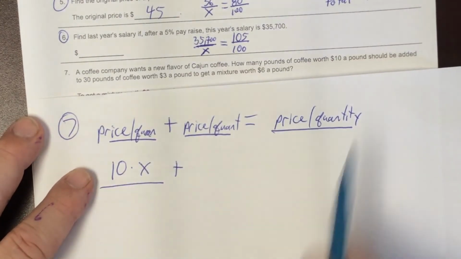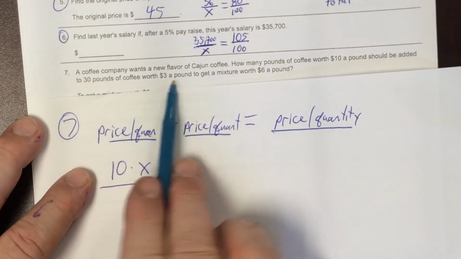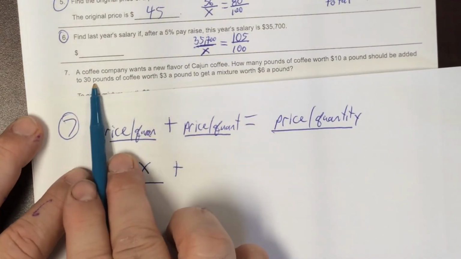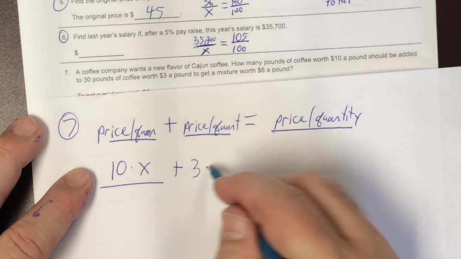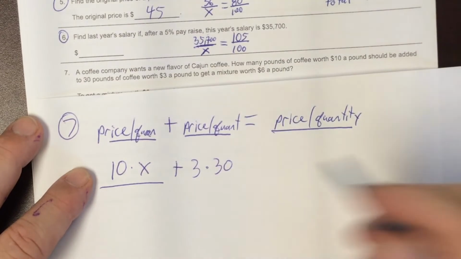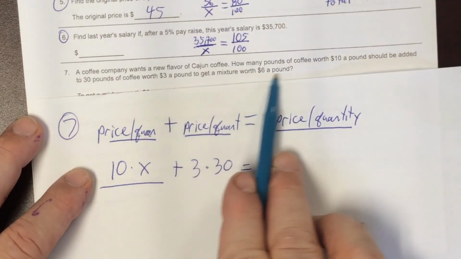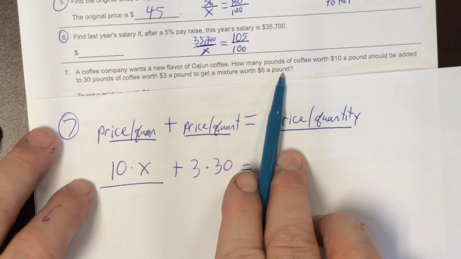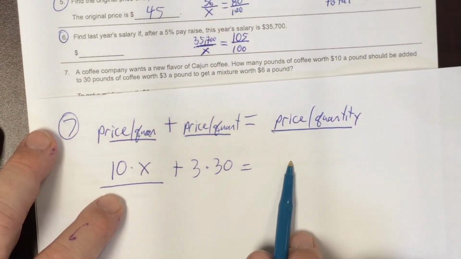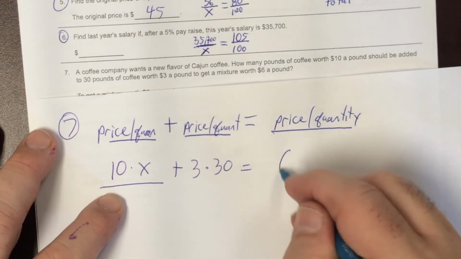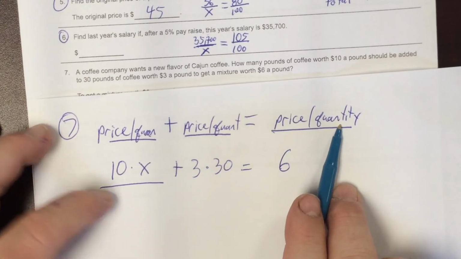Should be added to 30 pounds of coffee worth $3 a pound. So we know the poundage, we know the price. The price is $3 a pound, the poundage is 30. And it says to get a mixture worth $6 a pound. Okay, so we know what the price is going to be, but the quantity, how much will the quantity be?